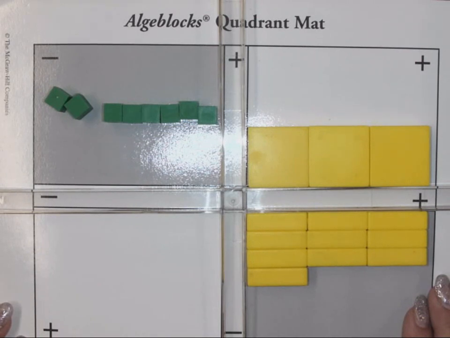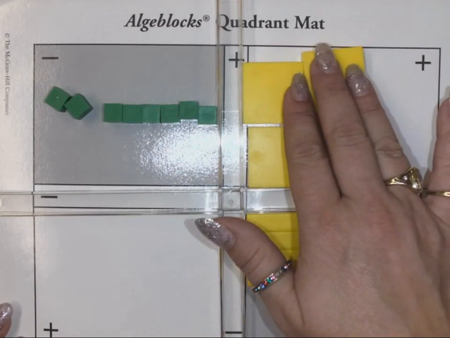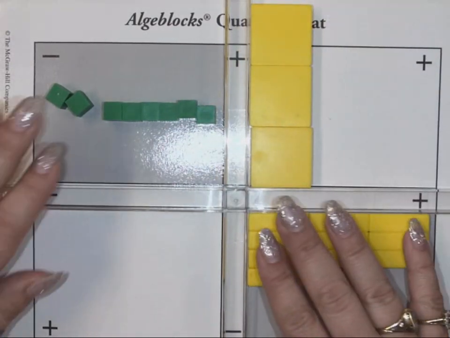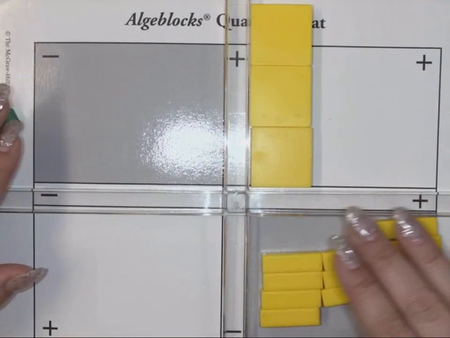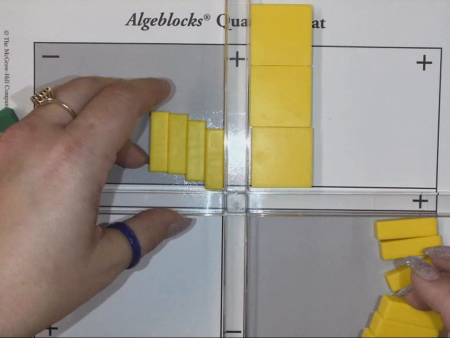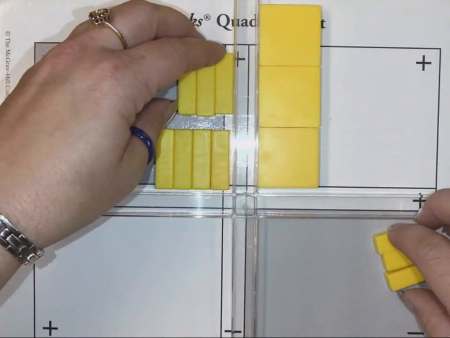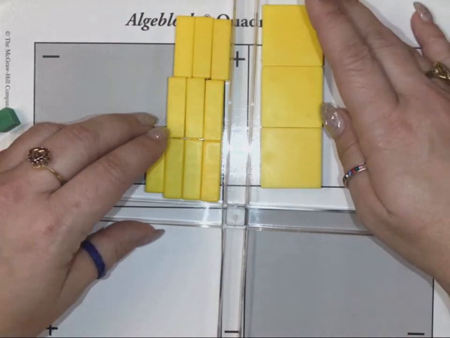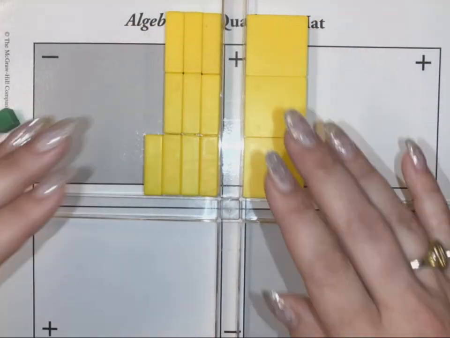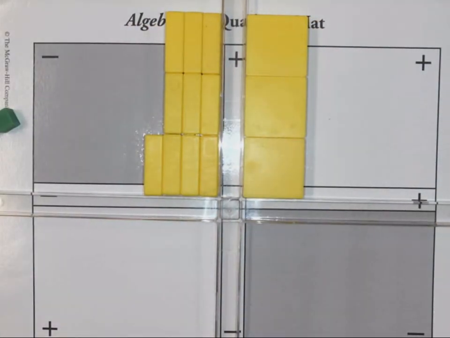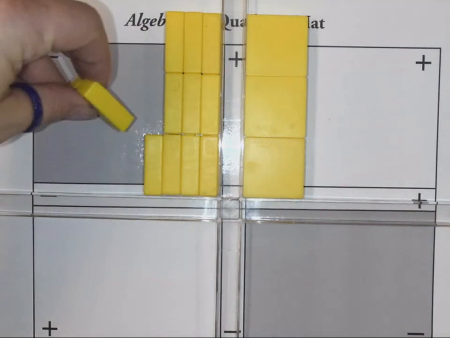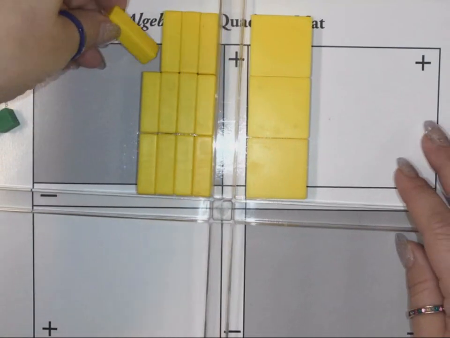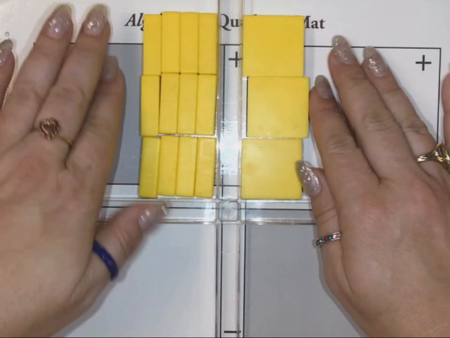What do y'all think? If I stuck them back over here, I could rearrange it a little bit like that. I know, again, as the teacher, I'm going to have to add some negatives and positives, do some zero pair things, basically, because I'm trying to make that be 12x.